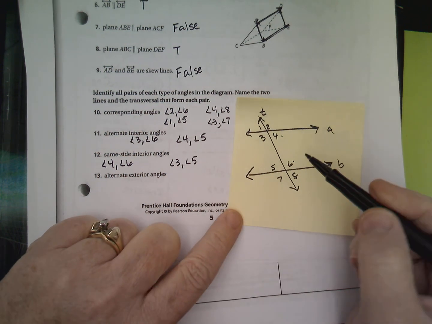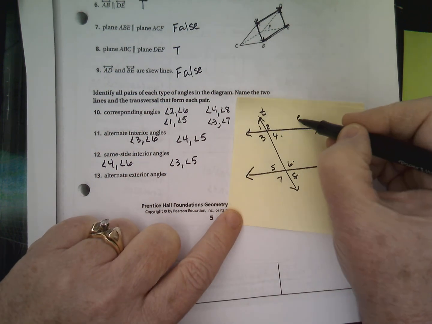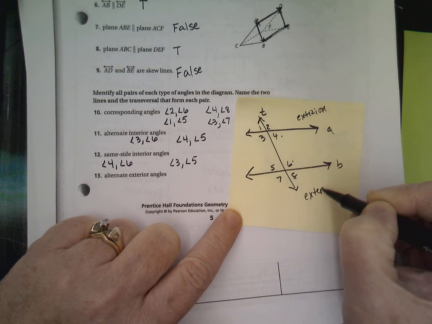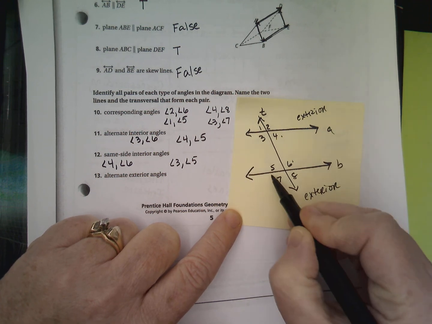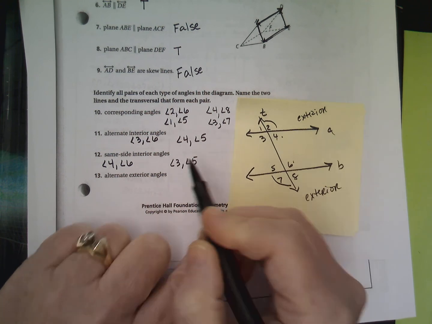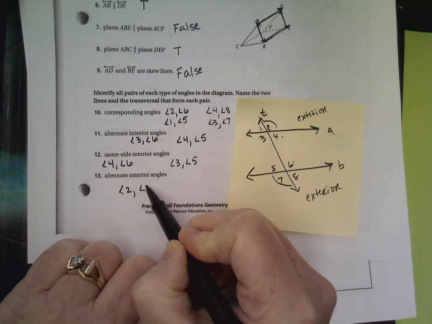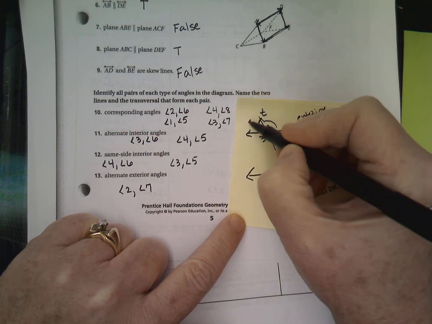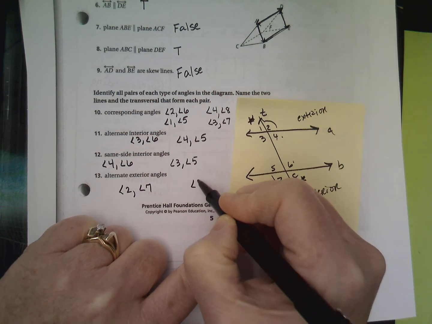Alternate exterior angles. Now these are on the exterior, and on alternate sides of the transversal. So angle 2 and angle 7, and angle 8 and angle 1.